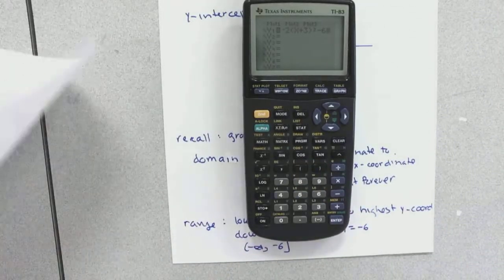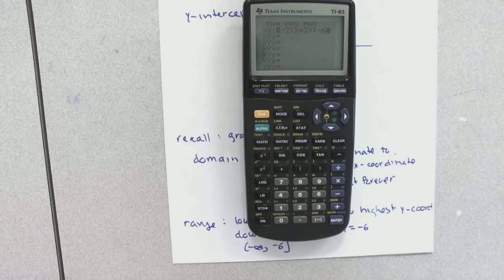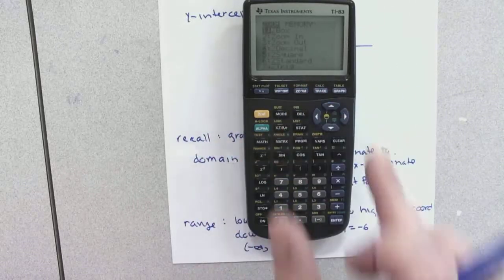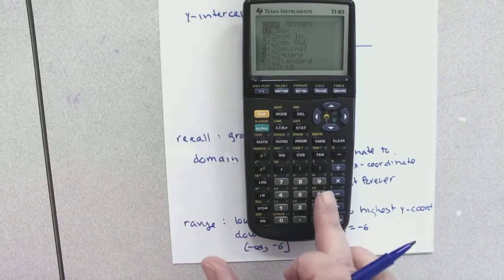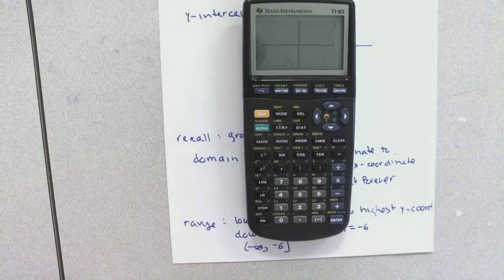What frequently works in many algebra problems, on TI-83s and 84s, is the standard window. I press zoom and then 6, the standard window. And that's all I see.